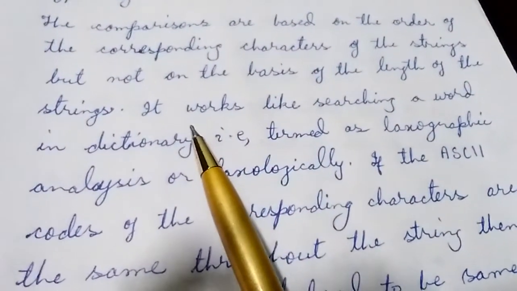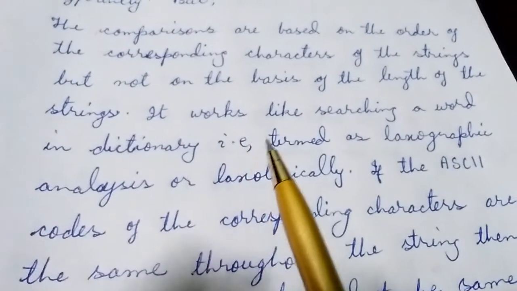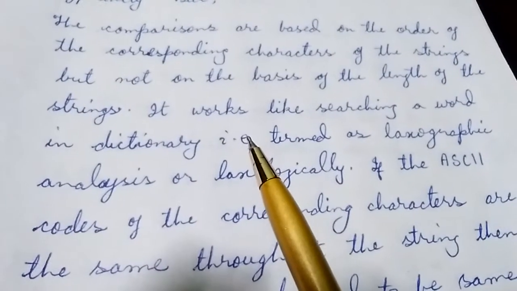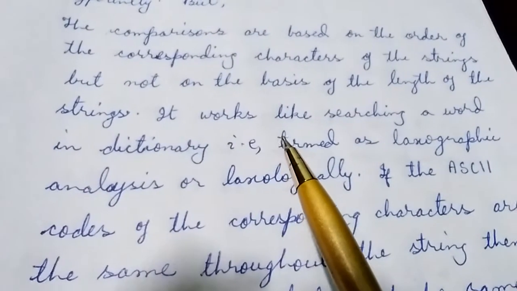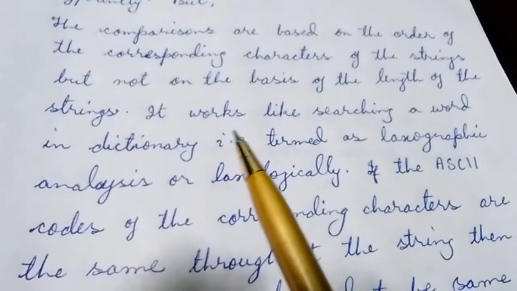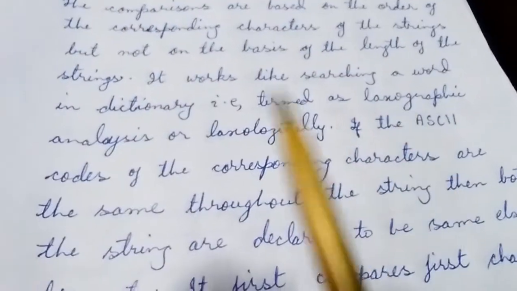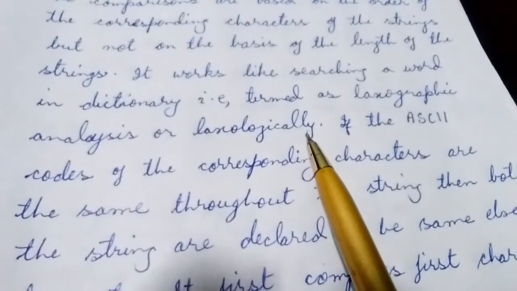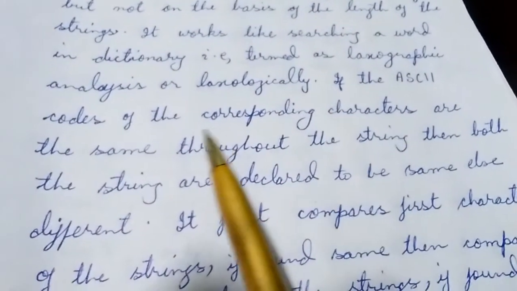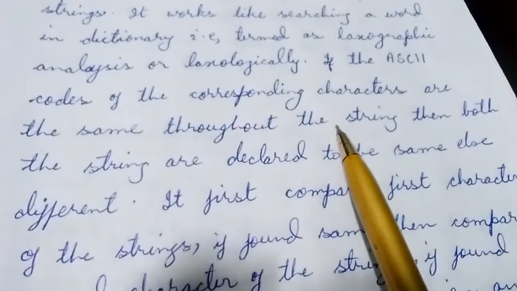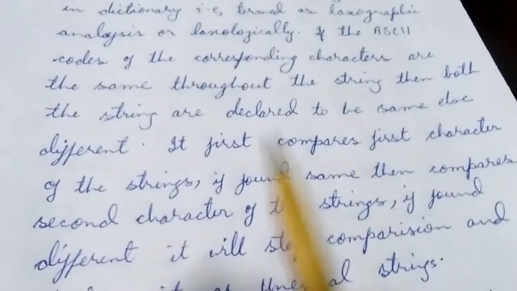It works like searching for a word in a dictionary, that is, in a dictionary we go character by character. If we are searching for computer, we search for C, then O, then M, then P. So dictionary searching is done like that. That's why it is termed lexicographic comparison. If the ASCII codes of the corresponding characters are the same throughout the string, then both strings are declared to be the same, else different.